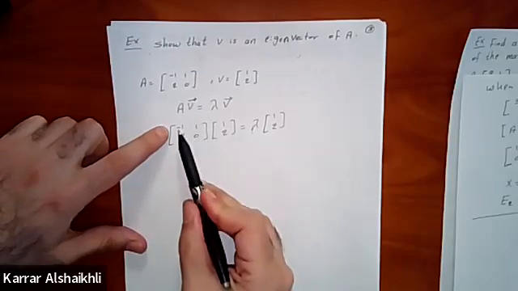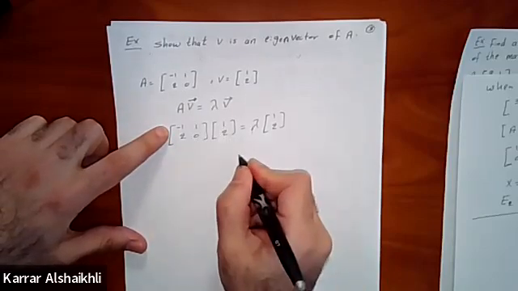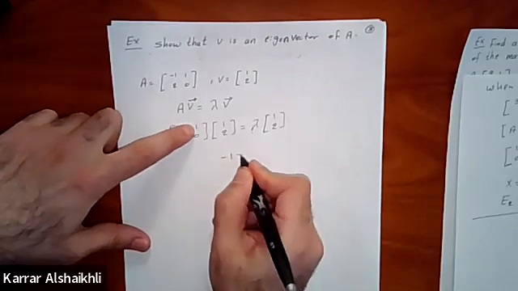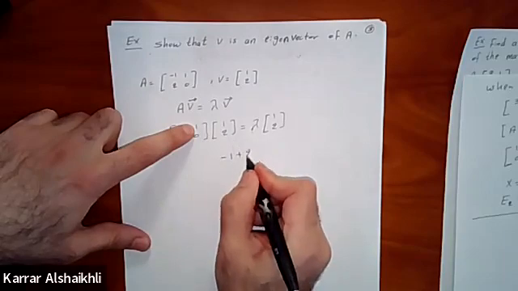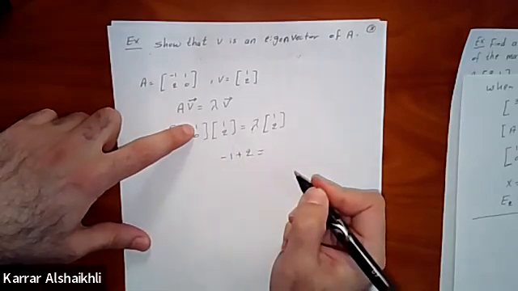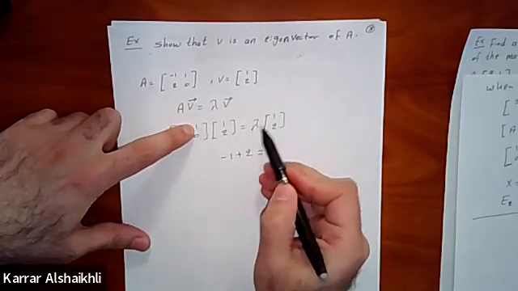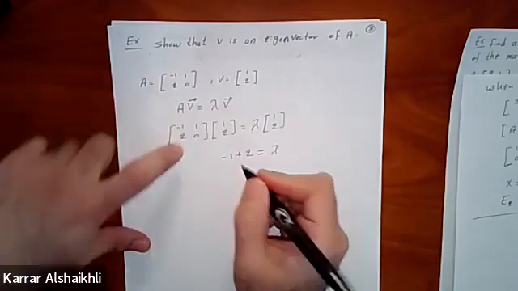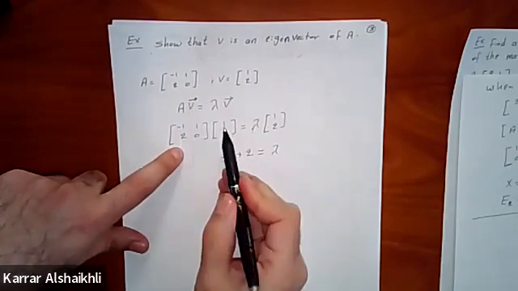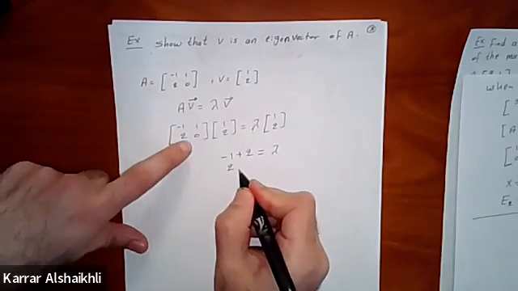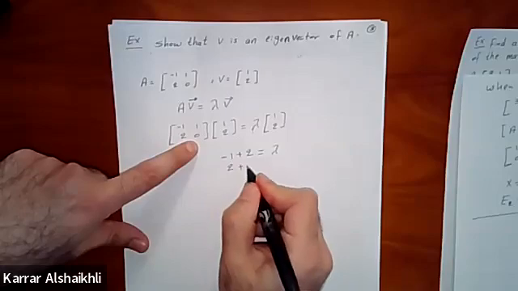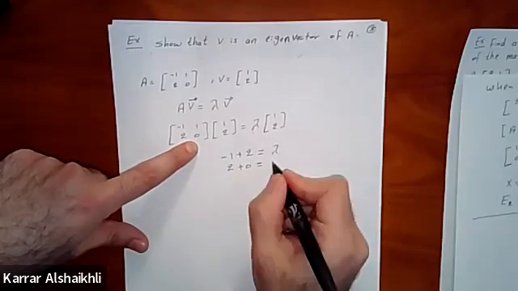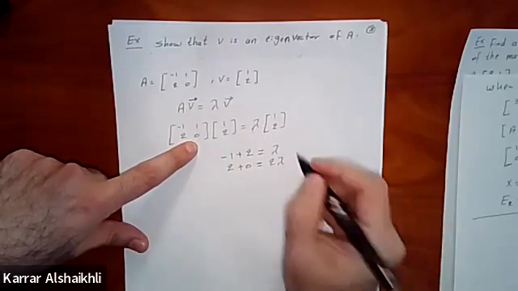So now, -1 times 1 is going to be -1, plus 1 times 2 is going to be 2, equal. How much is going to be here? Lambda times 1 is going to be lambda. Now let's check the second one. 2 times 1 is going to be 2, 0 times 2 is going to be plus 0, equal lambda times 2, which is 2 lambda.